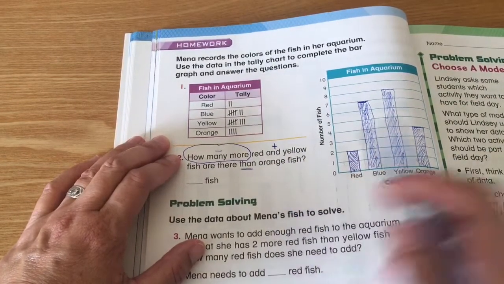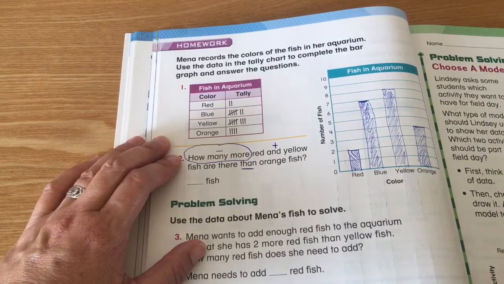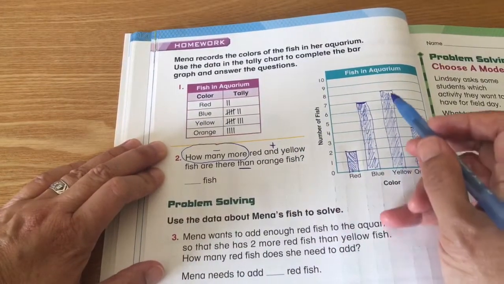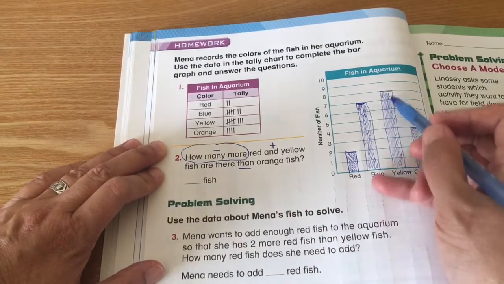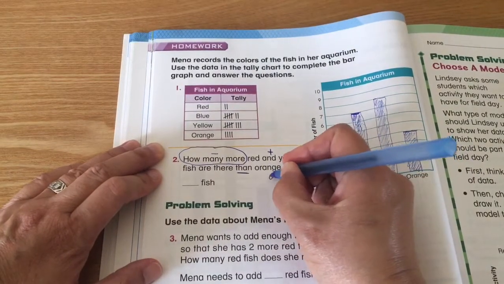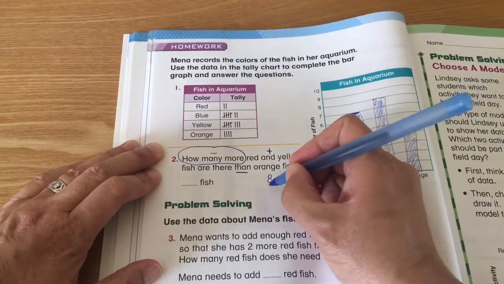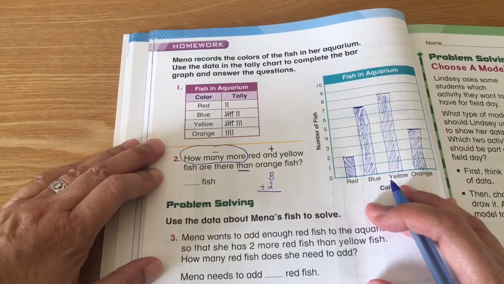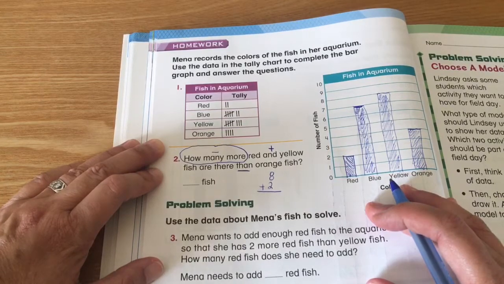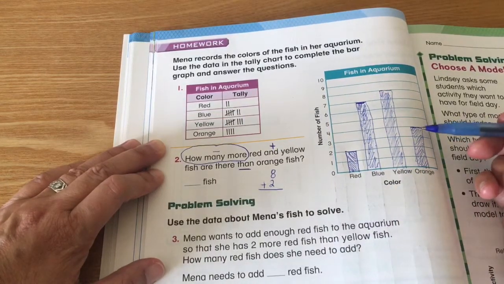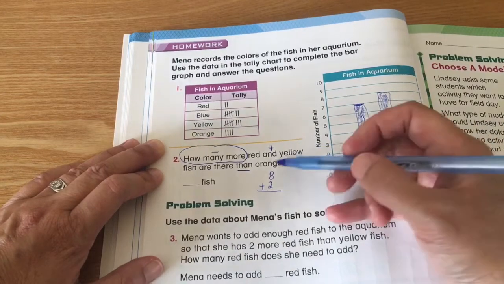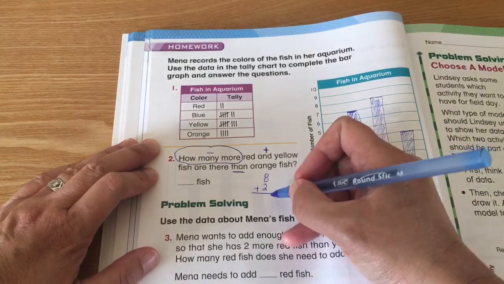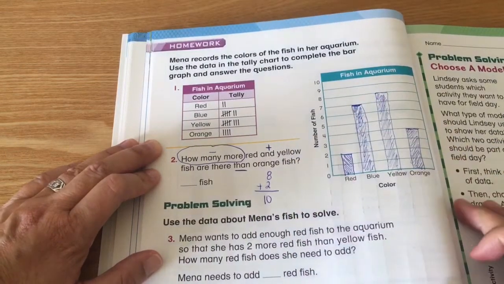Just orange. I'm going to do part of this with you and the rest I want you to do on your own. So let me add red and yellow. Well, yellow is 8 and red is 2. So you're going to add that together, and then you're going to compare it, and subtract it, from orange. So let's do this first. 8 plus 2? I hope you said 10. Good.